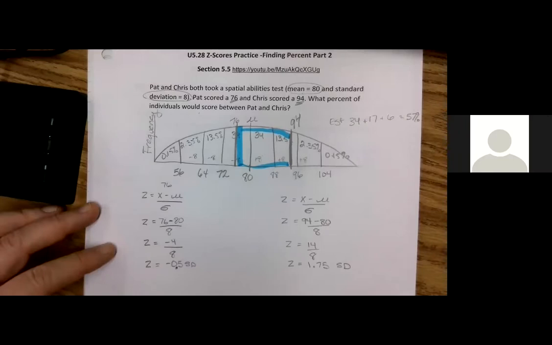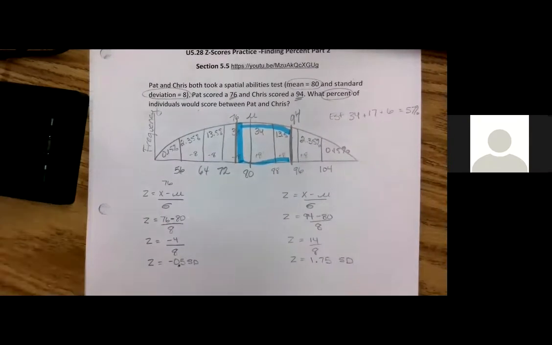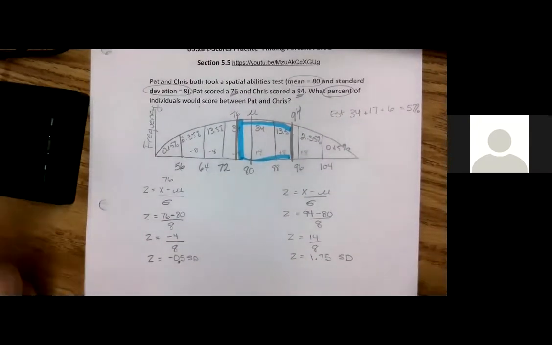Sammy, you want to help her out? It's asking about the percentage between Chris and between Pat. Okay, so there's our key. We are not done. Although, on a 10-mark question, we're half done. We've drawn our picture. We've got our standard deviations.